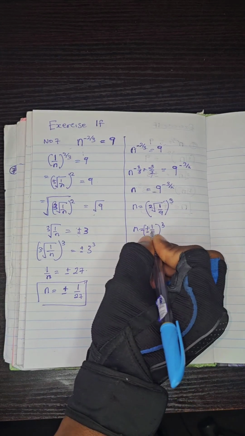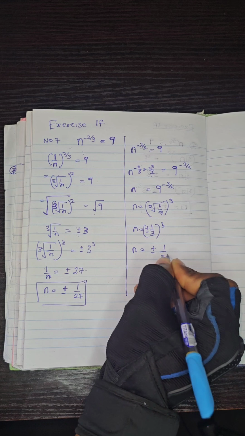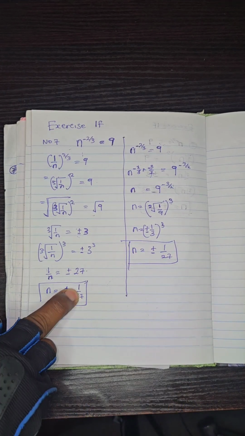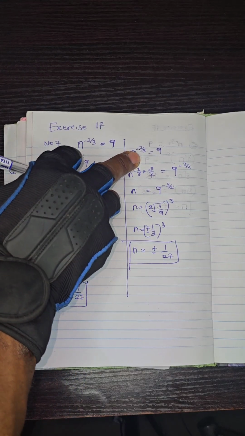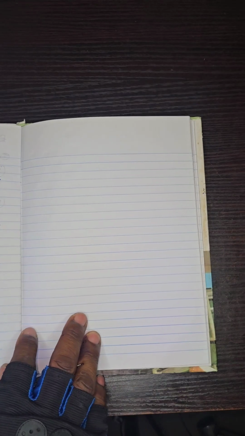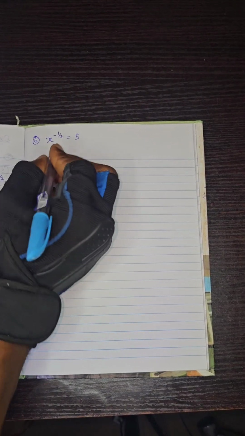So n, when 1 over 3 times 1 over 3 times 1 over 3, have plus or minus 1 over 27. You are getting the same answer that you get here. So instead of going through this long process, you can just use this shortcut. When we solve for the next example, I also apply it there. So let's solve for this example.